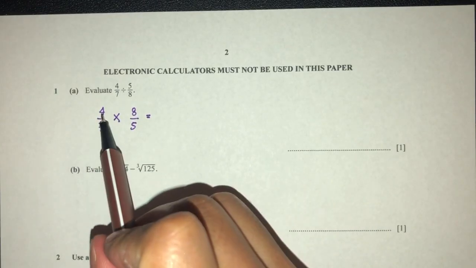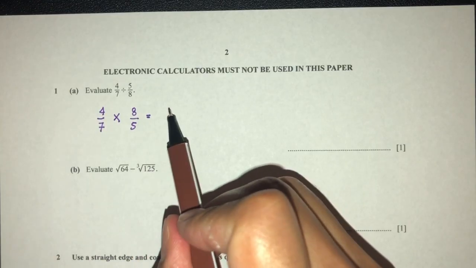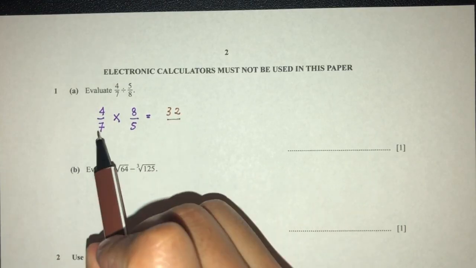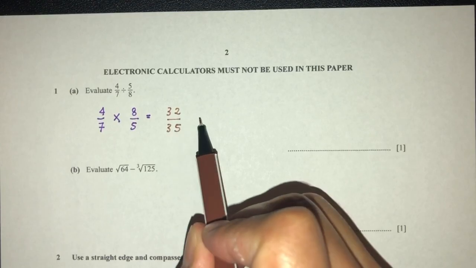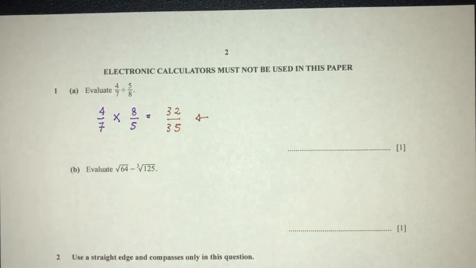So now we can simplify. 4 times 8 is 32. 7 times 5 is 35. And your answer will be this one for part A.